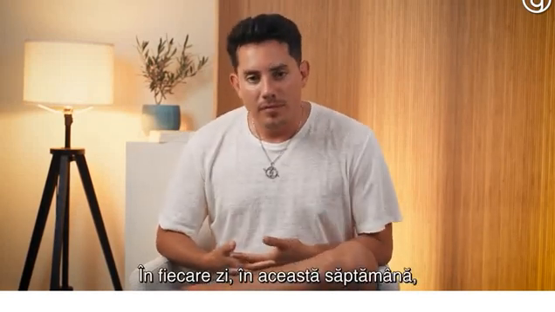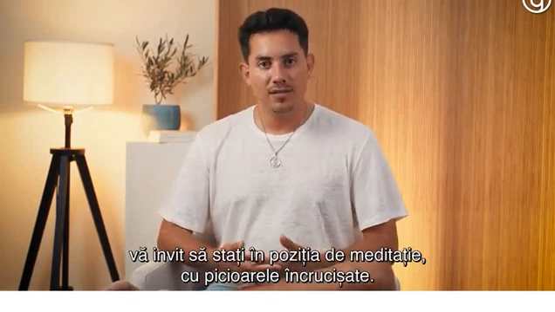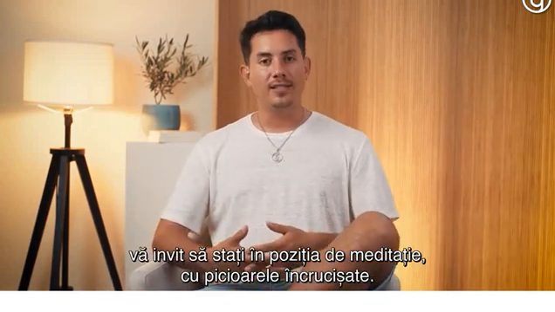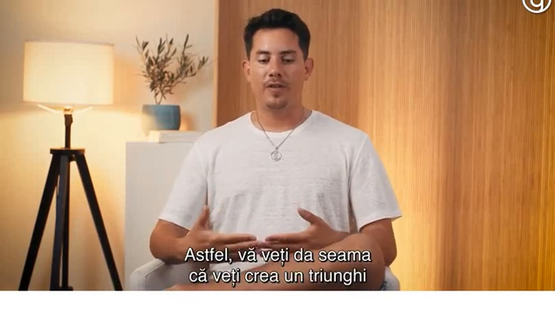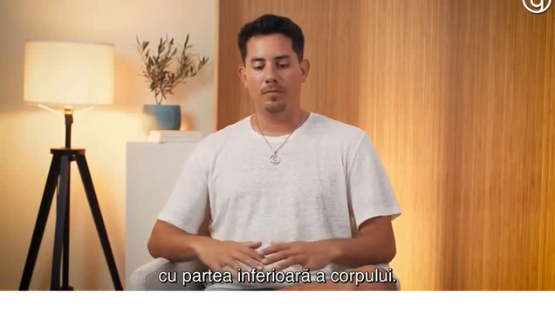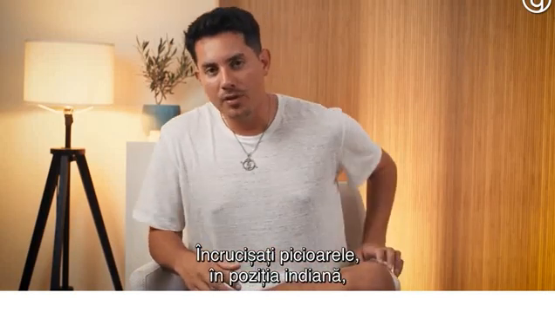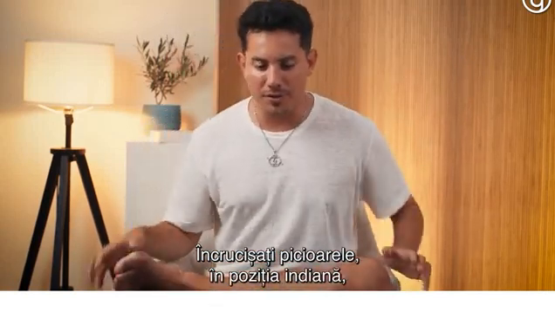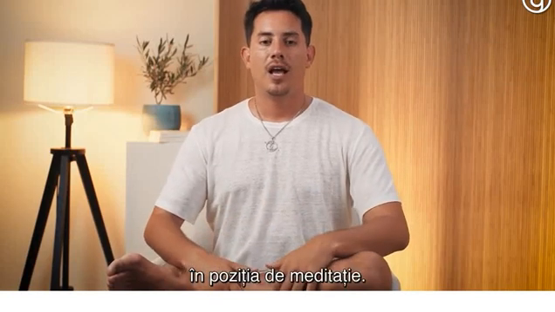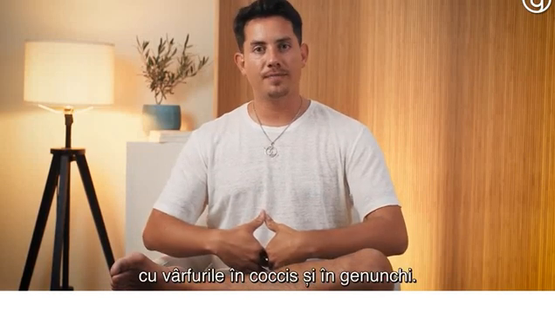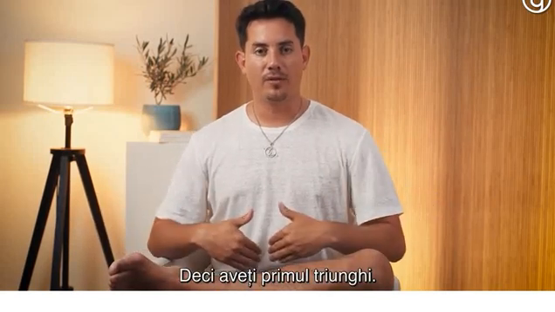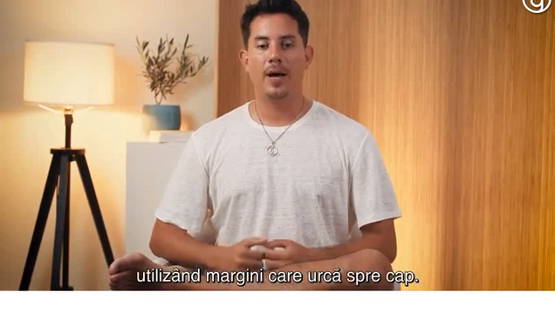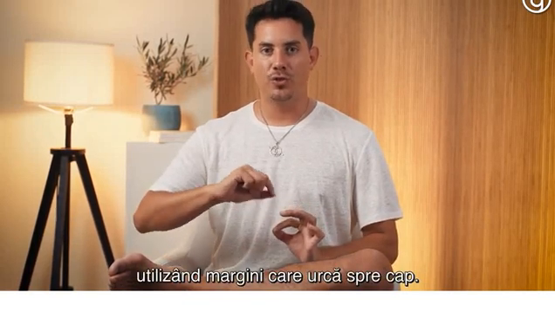Every day in this week, I invite you to sit in the meditation position, crossing your legs. By crossing your legs, you will figure that you will create a triangle in your lower body. So you cross your legs like sitting in the Indian position, in a meditation position, and you will find a triangle that goes from your coccyx to your knees. So there you have the first triangle, and then you create the other triangles by using the edges towards your head.